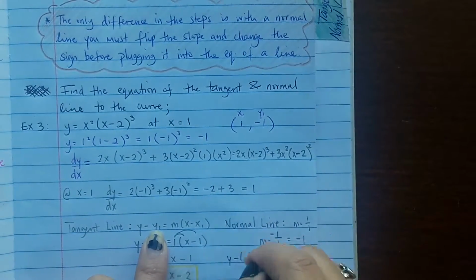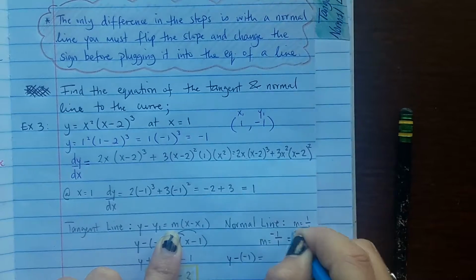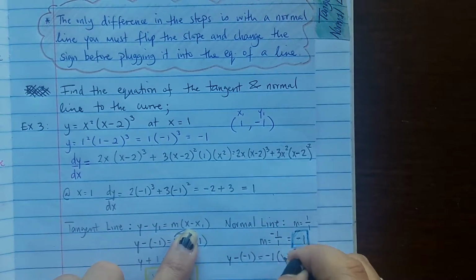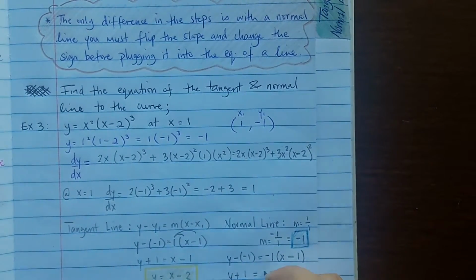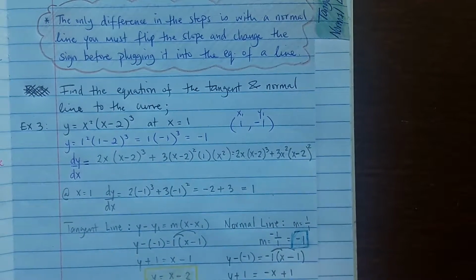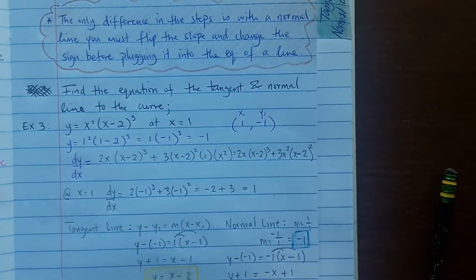Now you do the equation of the line just as before, y minus y1 equals m times x minus x1. Only difference is now the slope is not 1, it is negative 1 because it's the slope of the normal line. And so that's all you're plugging in. Go ahead and distribute. So you're going to get y plus 1 equals negative x plus 1. Take the positive 1 to the other side, it's going to be minus 1, so you're going to get y equals negative x. And now that's the equation of the normal line.